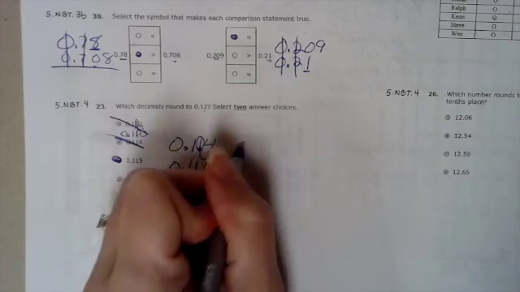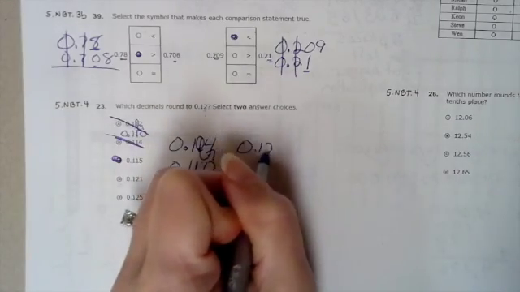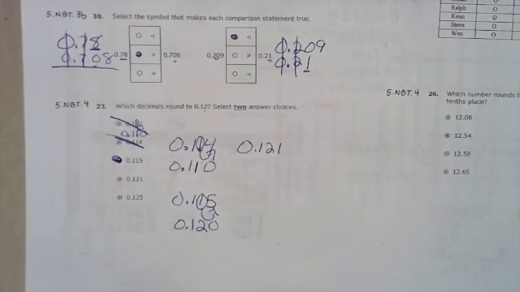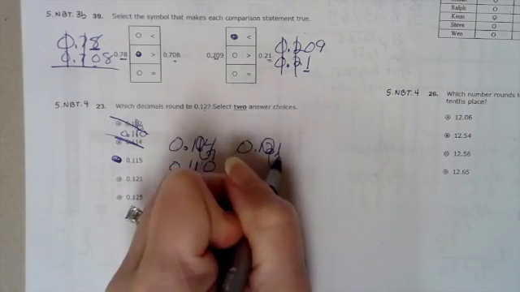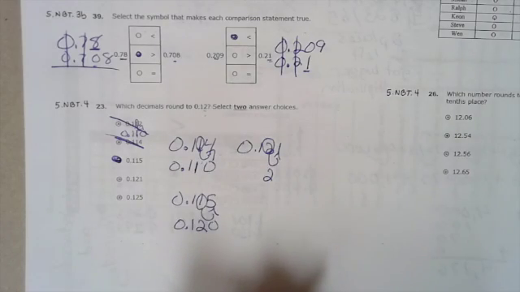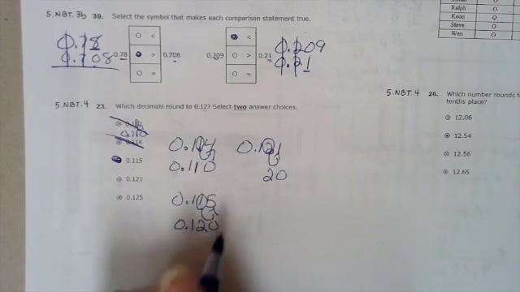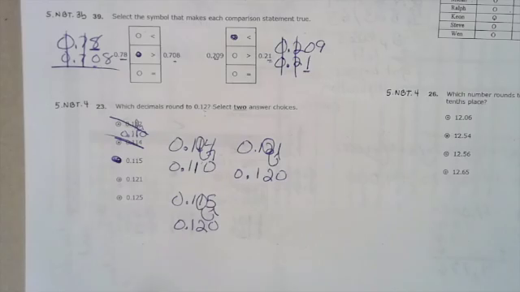We have 121 thousandths. This is in the hundredths place. This 1 tells my circle to stay the same. Digits to the right change to 0, and all the other numbers stay the same. So that one also rounds to 12 hundredths.